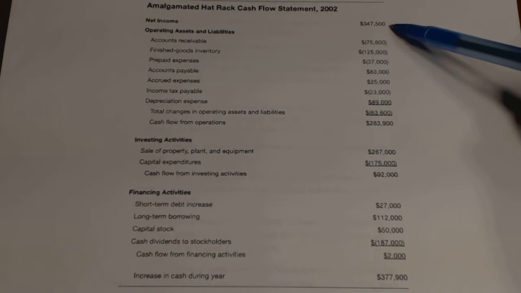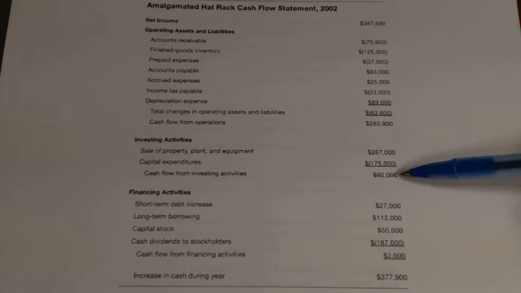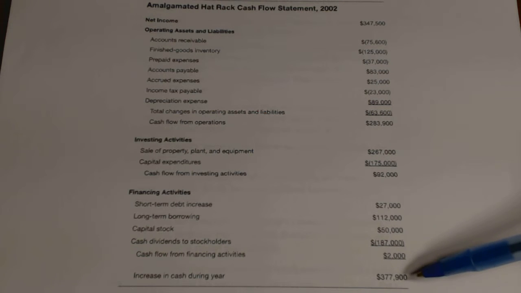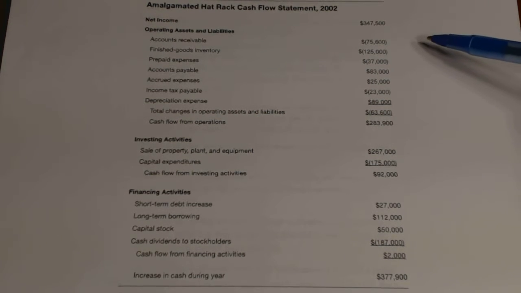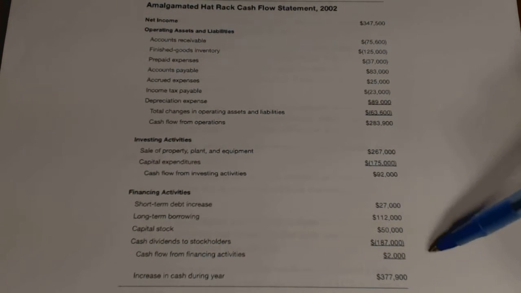So you take this, subtract that to get this number, add this number, and you get 377,900. So basically your cash went up. The amount of cash flow that you have went up, which is good.